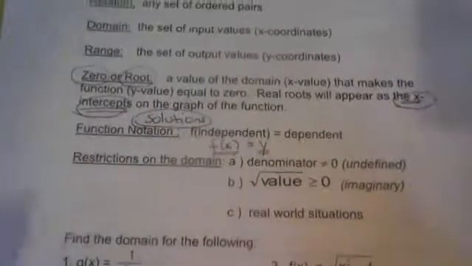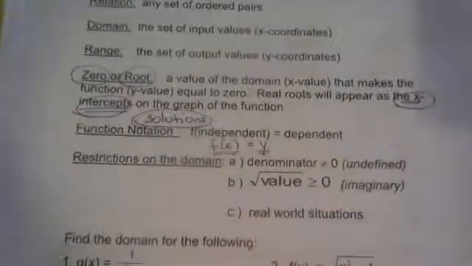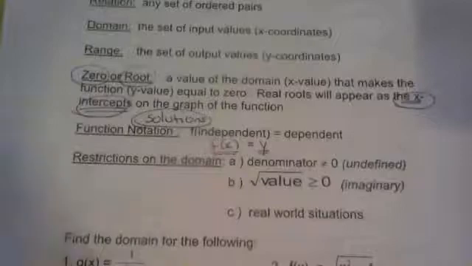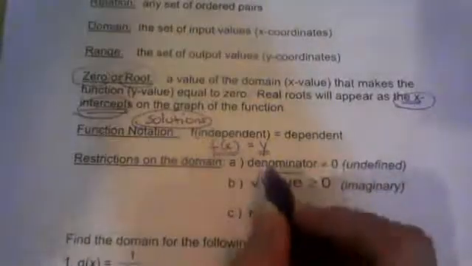Now to the part that really has to do with what we're doing today, and that is restrictions on the domain. So we want to talk about how we could describe the domain of a graph or the domain of a function. And there are really only a couple of situations, types of equations, functions that you're familiar with that have restrictions on the domain. The first one would be an equation that has a denominator, or a fraction, which is called a rational function.